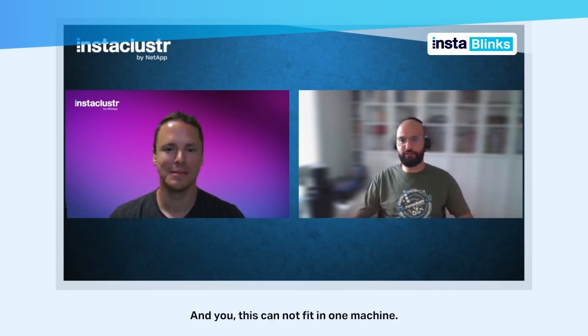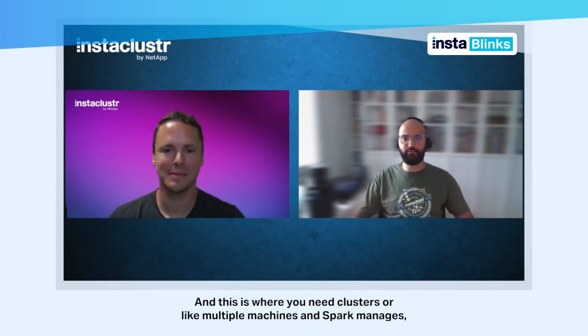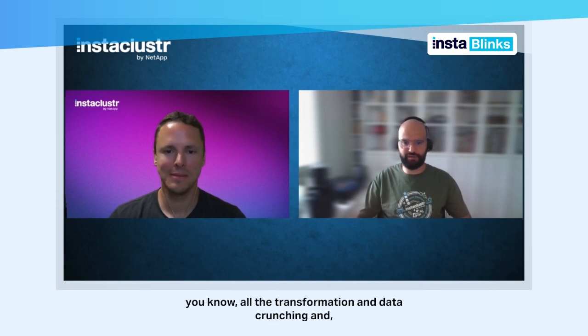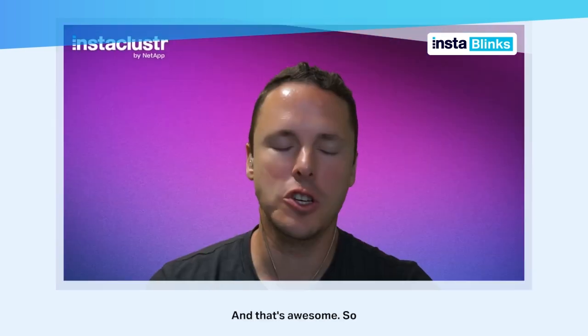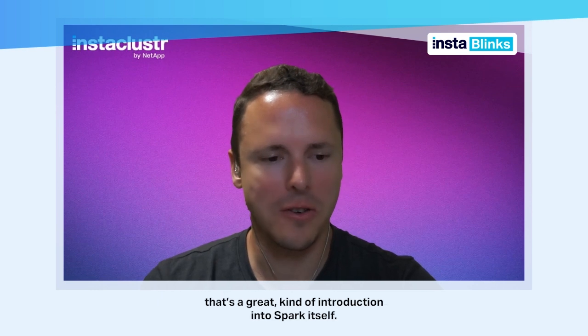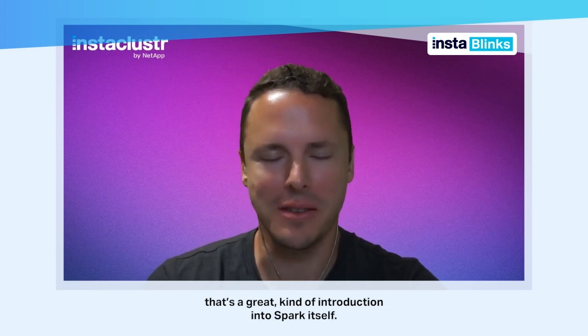And this cannot fit in one machine. This is where you need clusters, or multiple machines, and Spark manages all this transformation and data crunching and model training, and can distribute and parallelize the work among clusters. Oh, that's awesome. So that's a great kind of introduction into Spark itself.